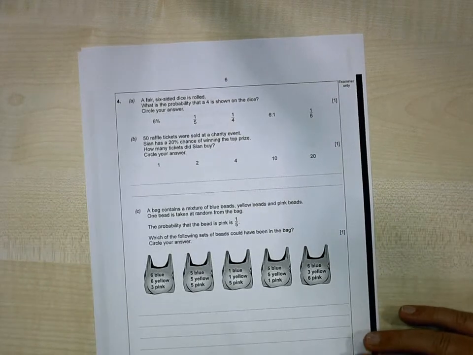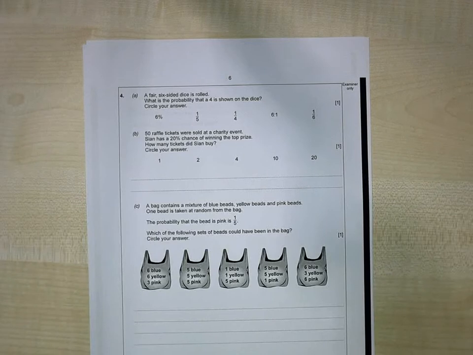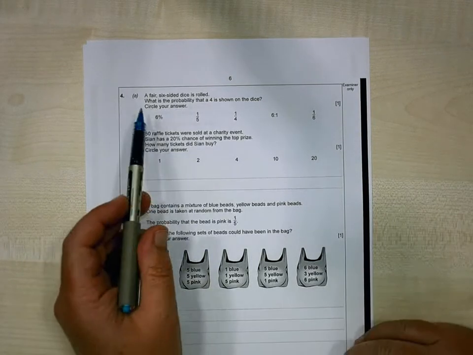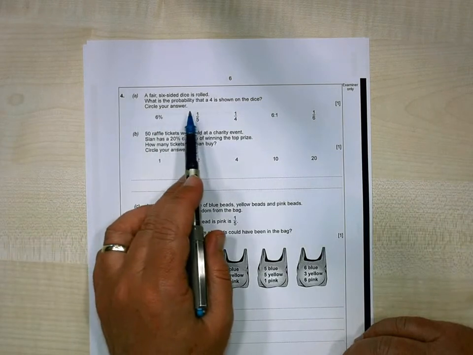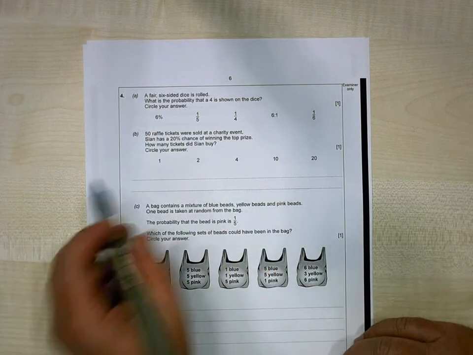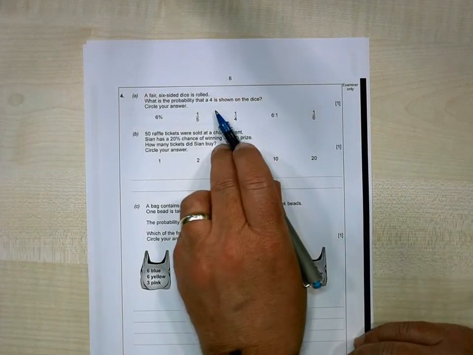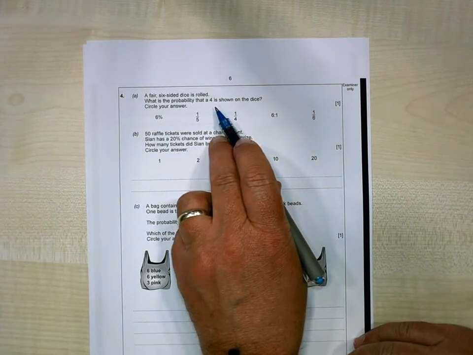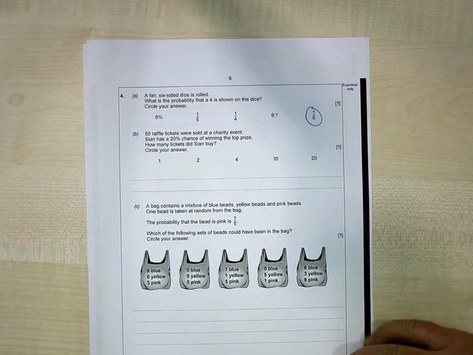Question 4. So on numeracy, no probability, which means they go to town on probability on the maths papers. So a fair 6-sided dice is rolled. What's the probability that a 4 is shown on the dice? Well, probability for a dice will be out of 6, and the number of times a 4 could come up is 1. So it's 1 out of 6.